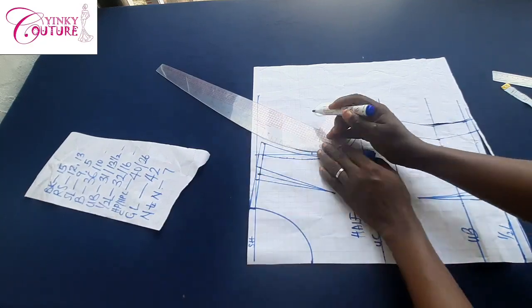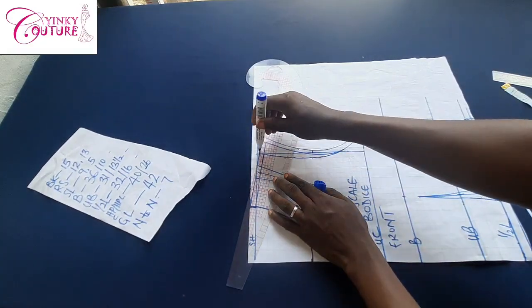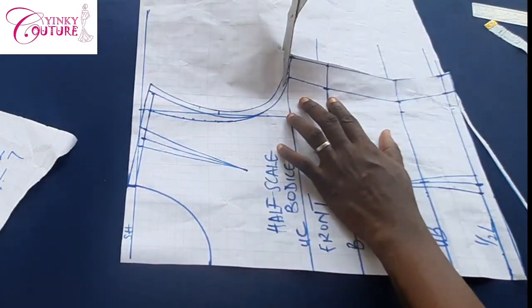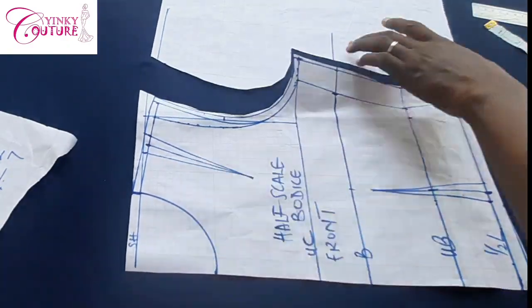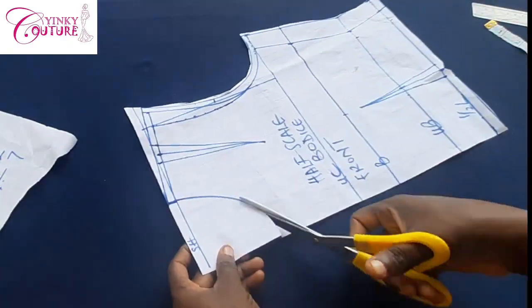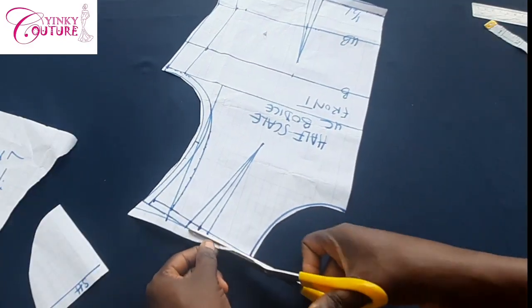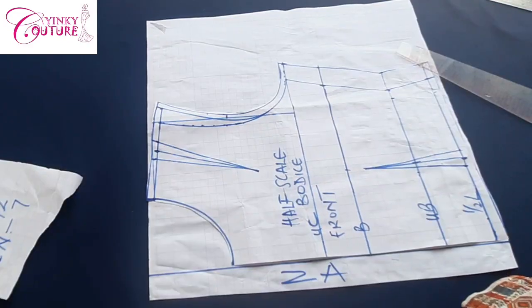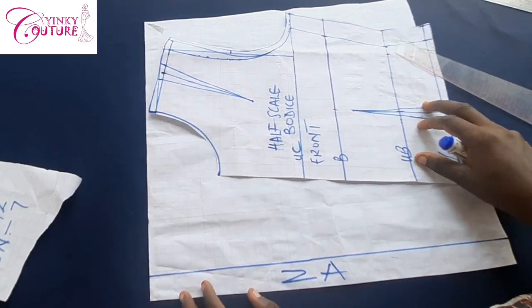So I added sewing allowance of ½ inch here with my curve ruler, sewing allowance of ½ inch on the armhole. Then our pattern is ready. I can go ahead now. Don't forget, remember to add sewing allowance on the waistline also. I did that, but it was off the camera.